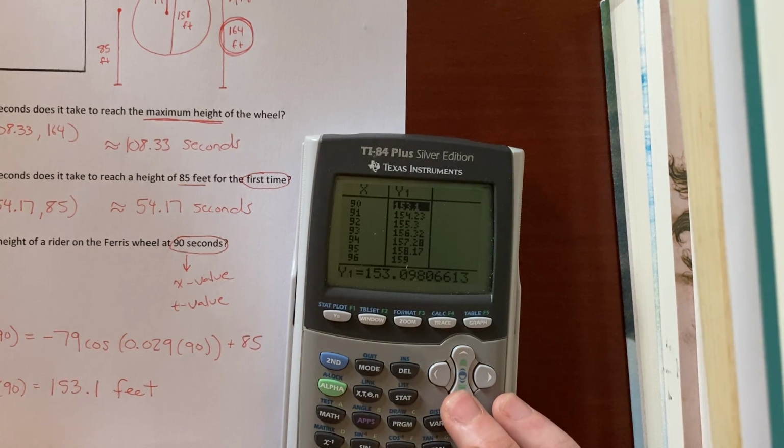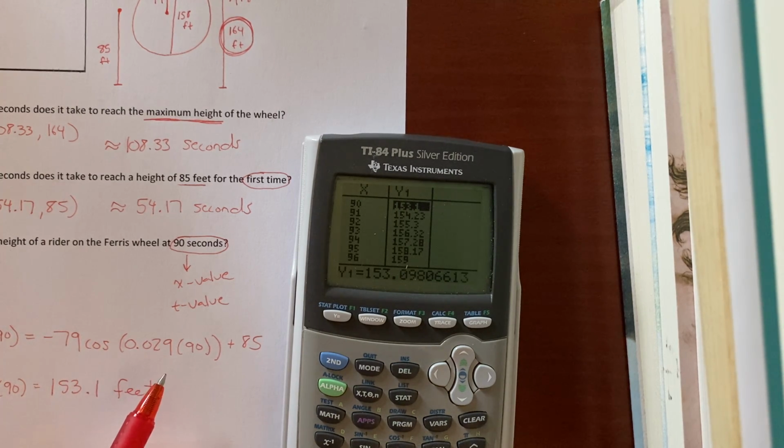So there are a lot of different ways we can do this. Since we already had it plugged into y equals in our calculator, we could use the table and scroll down to when x is 90, or you could have just gone back up and plugged in. Some of us are a little bit lazy with our calculator and would rather just substitute in because that seems easy to us. But either way, it works. So after 90 seconds, that rider is 153.1 feet.